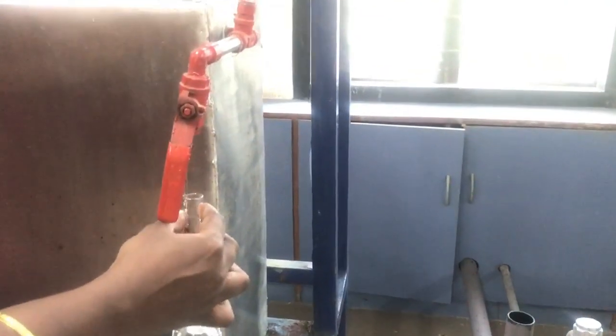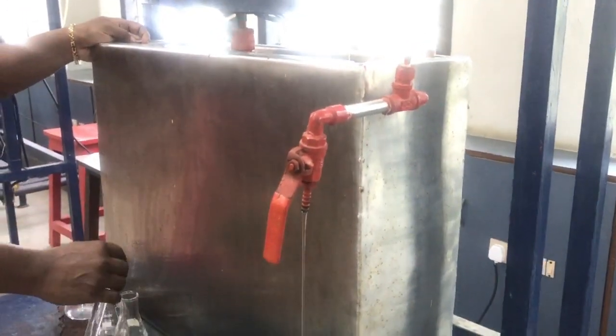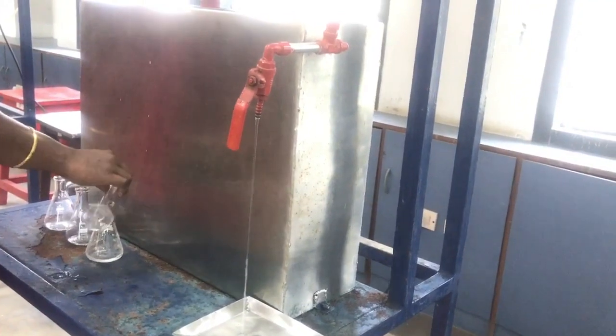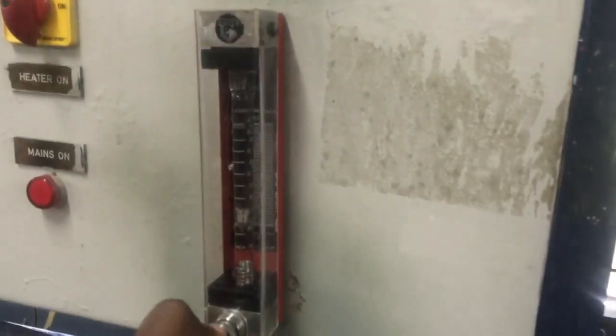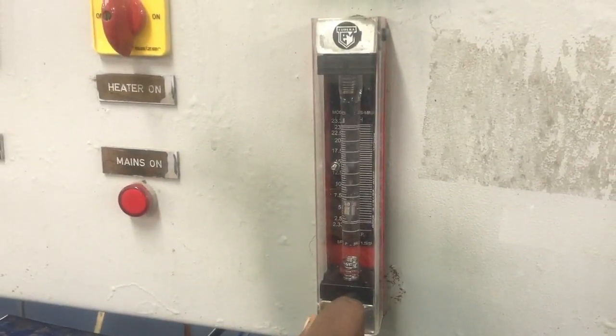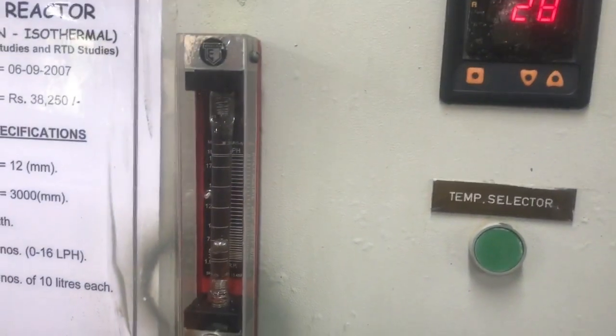Then 10 ml of sample is collected and poured into a 100 ml conical flask. After that, the flow rate is again adjusted to another value, 7.5 lph, for both ethyl acetate and NaOH.